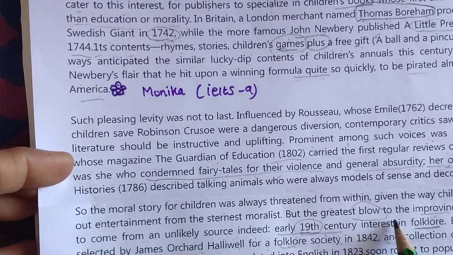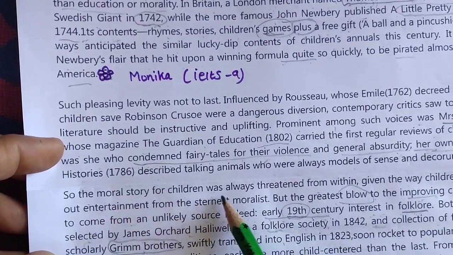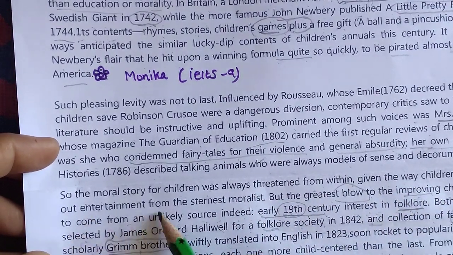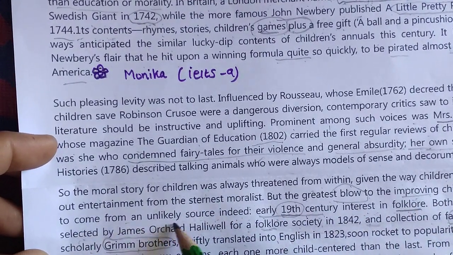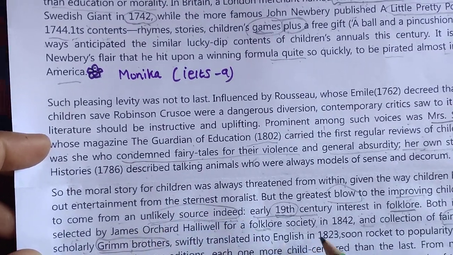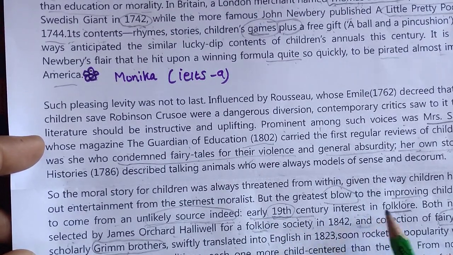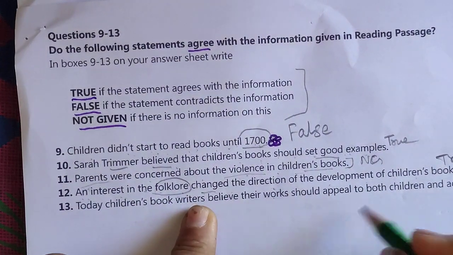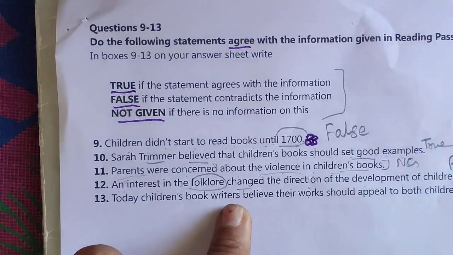Let me check again. The moral story for children was always threatened from within, but the greatest blow to the improving book came from an unlikely source indeed, the early 19th century interest in folklore. Hmm, but the statement says an interest in folklore changed the direction of the development, and that is not the thing. It means it is false. That's why it is false.